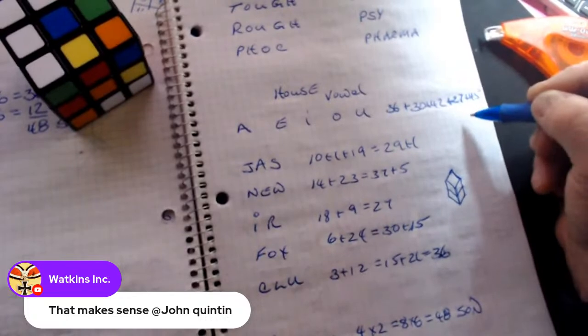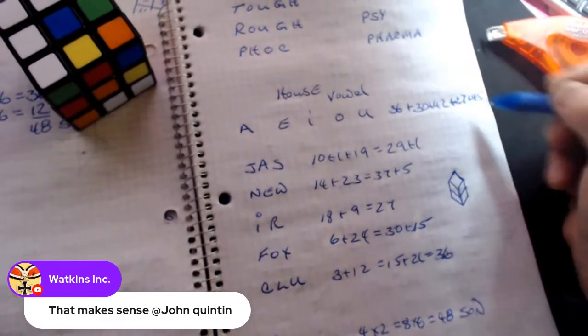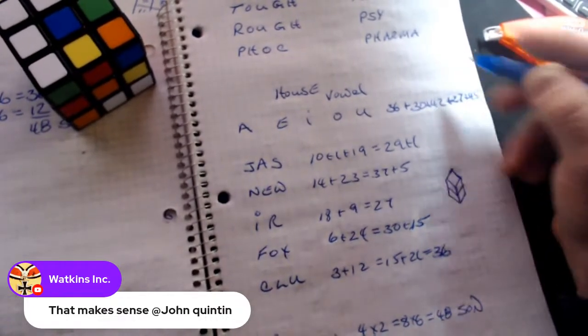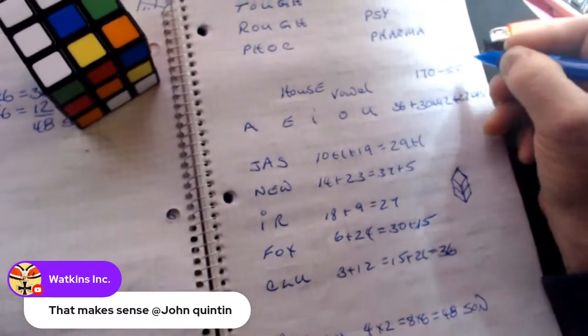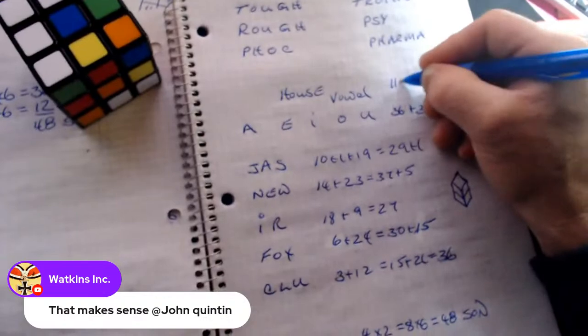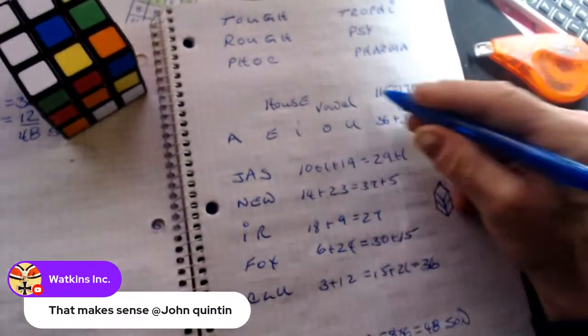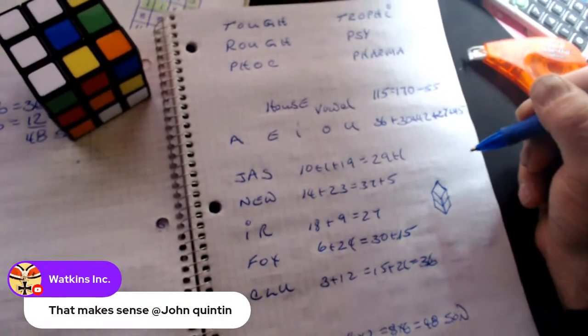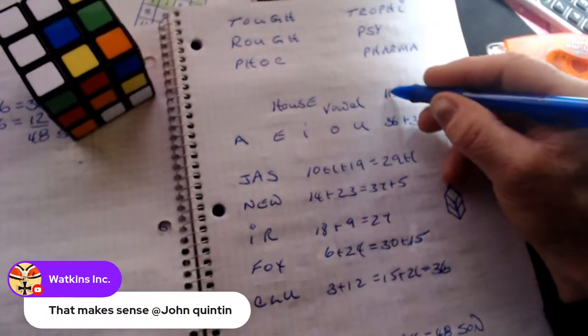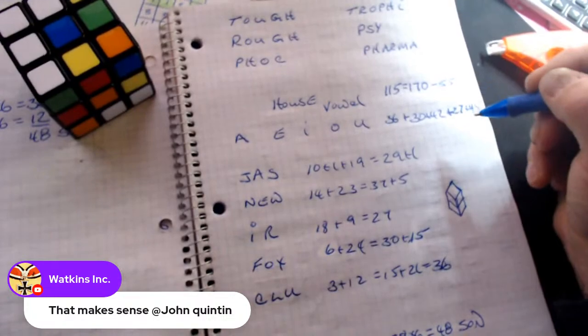66, 108, 125, 130, 170. 170 minus 55 equals 115. The key. 1 through 15 equals 120. The key are the 7 planets, the game of pool. This is K, this is E, together 25 is key.